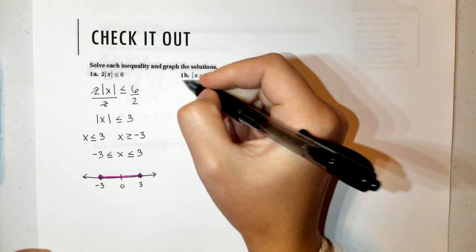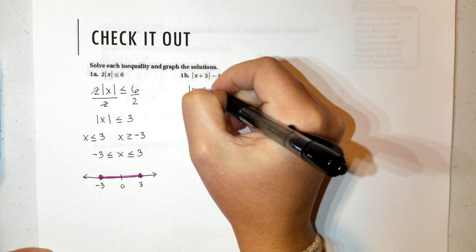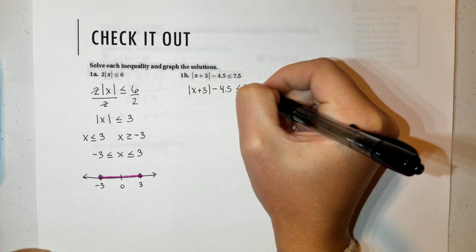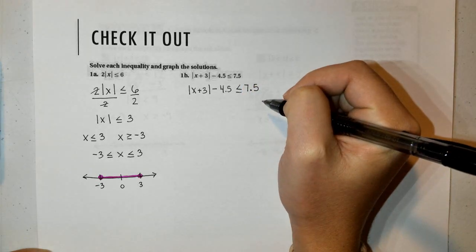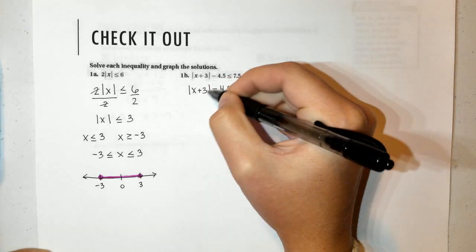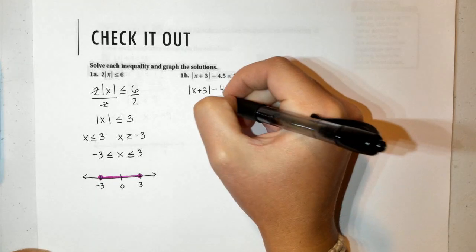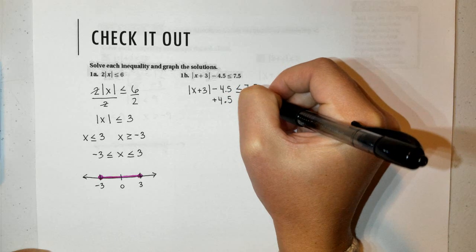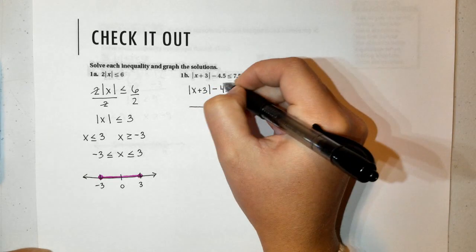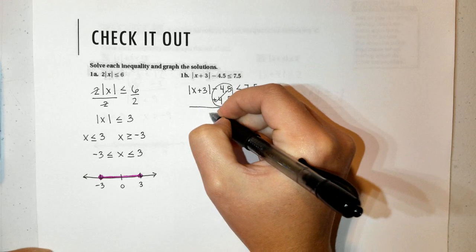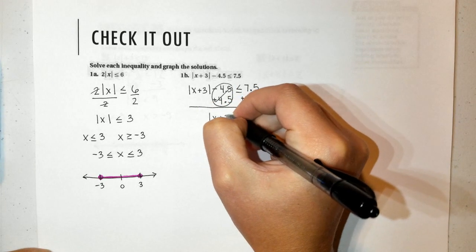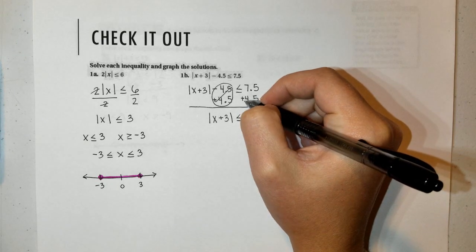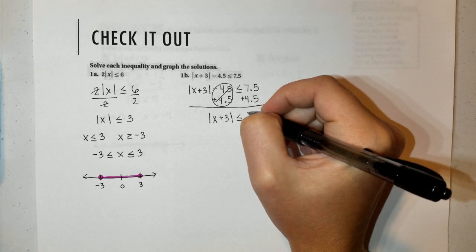B, we have the absolute value of x plus 3 minus 4.5 is less than or equal to 7.5. So I'm going to isolate the term with absolute value, this absolute value of x plus 3. So I'm going to add 4.5 to get it by itself. So I'm adding 4.5 to both sides. Minus 4.5 plus 4.5 gives me 0. So I have the absolute value of x plus 3 less than or equal to 7.5 plus 4.5 will give me 12.